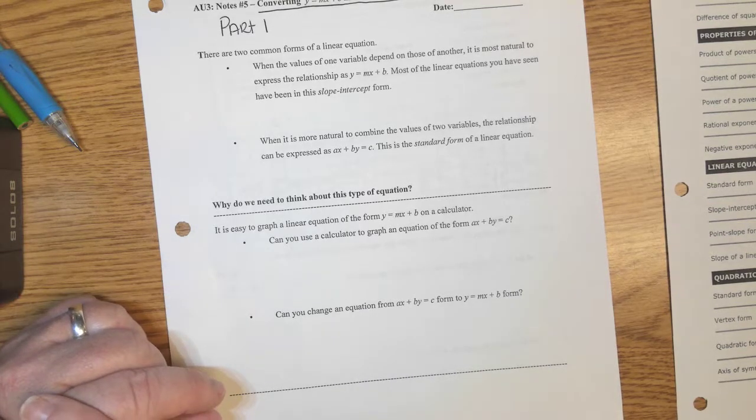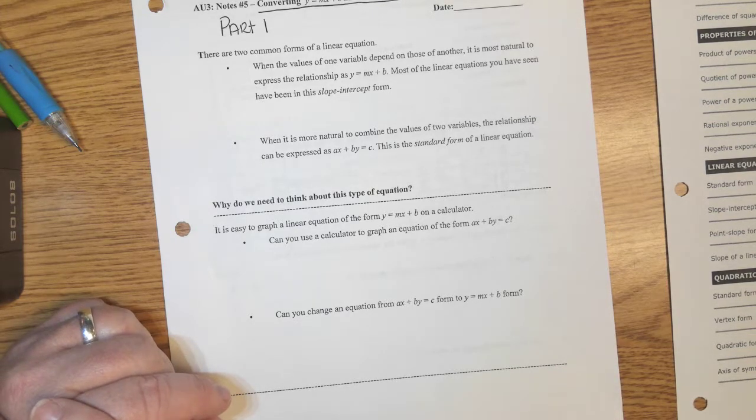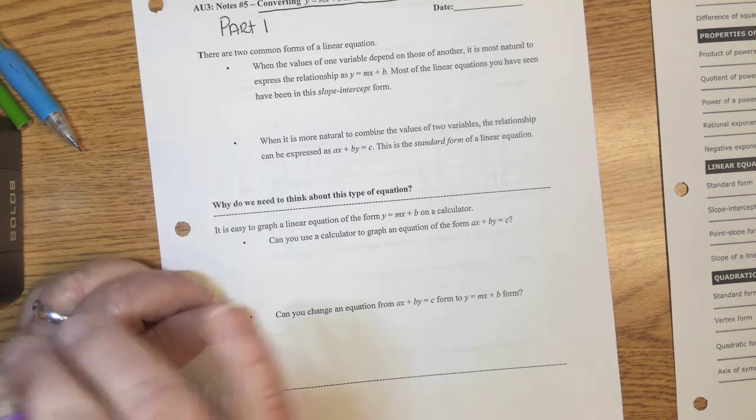Why do we think we need to think about this type of equation? It is easy to graph a linear equation in the form of y equals mx plus b on a calculator. Can you use a calculator to graph an equation of the form ax plus by is equal to c?